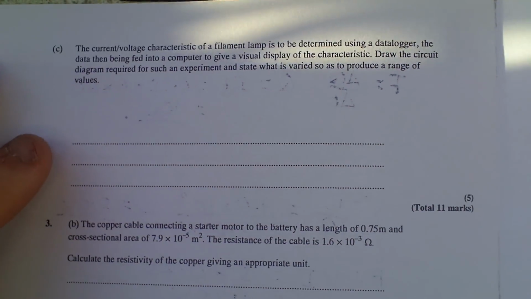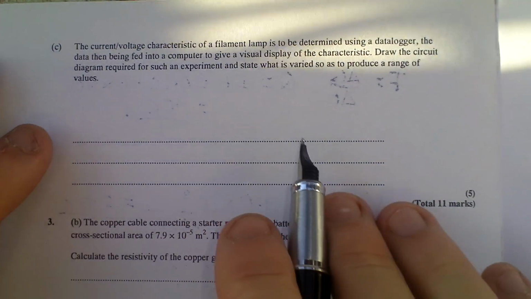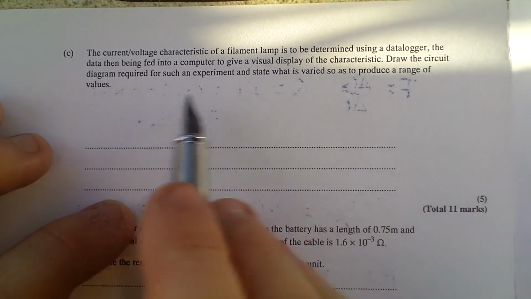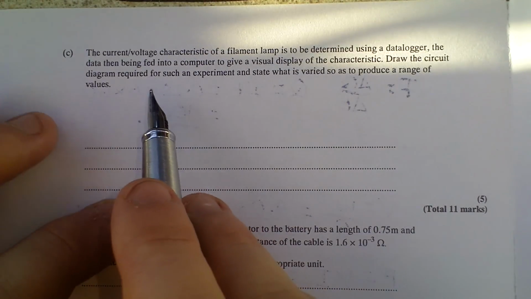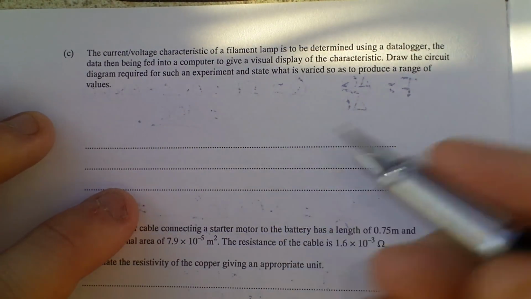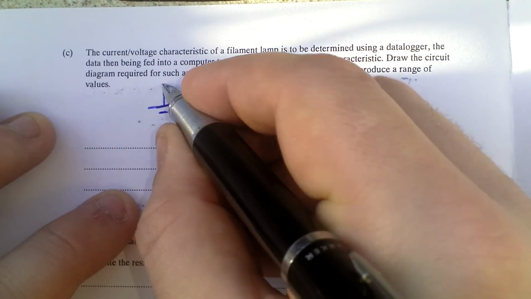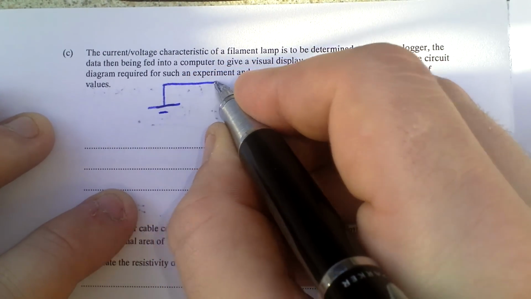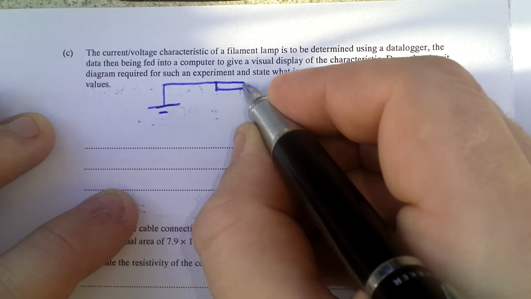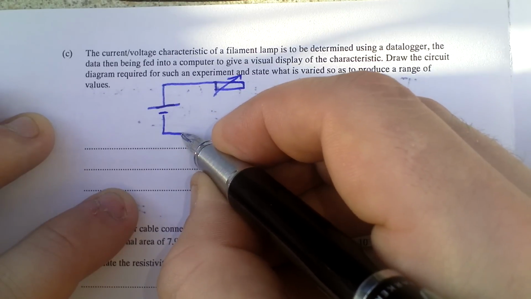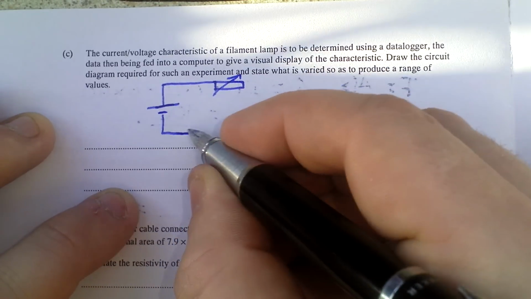Over the page, it says the current voltage characteristic of a filament lamp is to be determined using a data logger, the data then being fed into a computer. Draw a circuit diagram and state what's varied to produce a range of values. Well, I'm going to need some kind of power supply, some kind of cell or battery. I am going to need a variable resistor so I can vary the PD and current across and through my filament lamp.